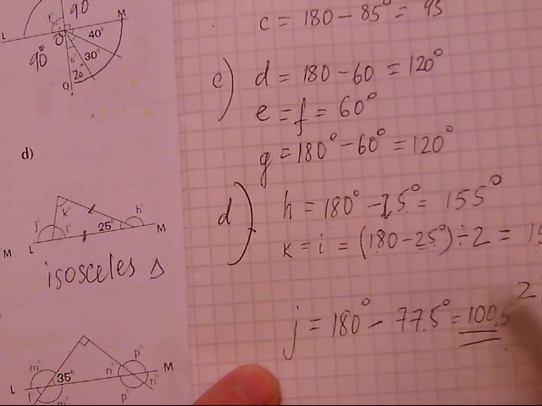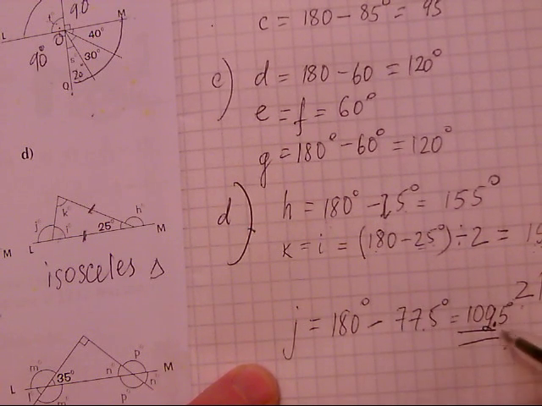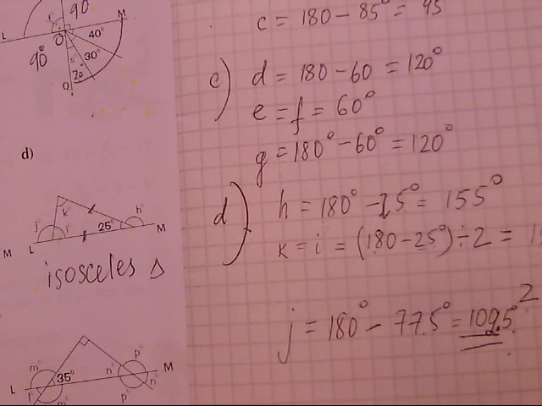No, that's wrong, isn't it? 180 minus 78, 102.5 degrees. Okay, 102.5 degrees. That's the end of the video, and I'll explain question 4 to you in the next video.